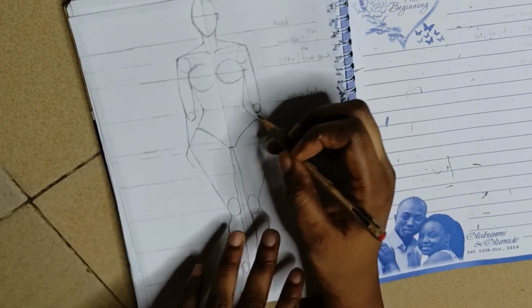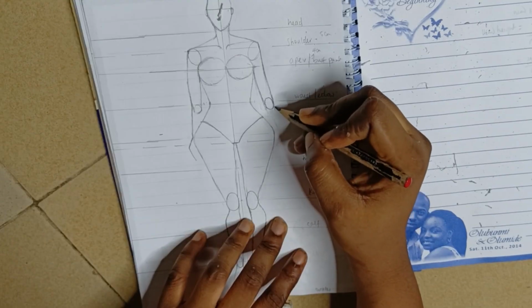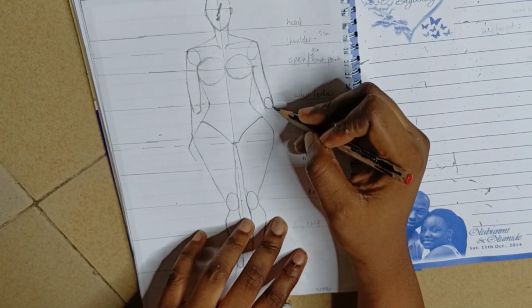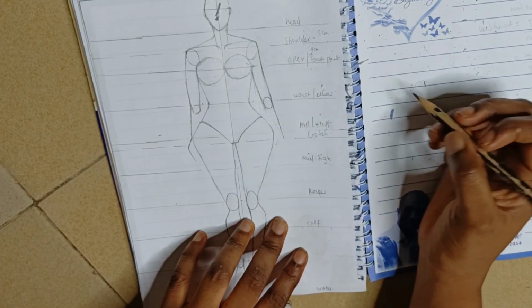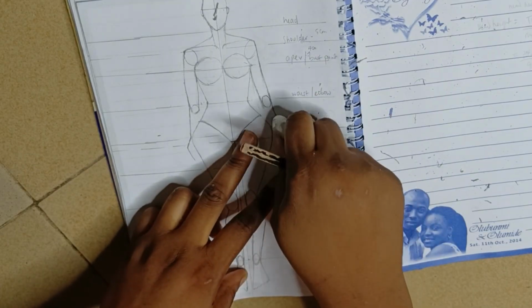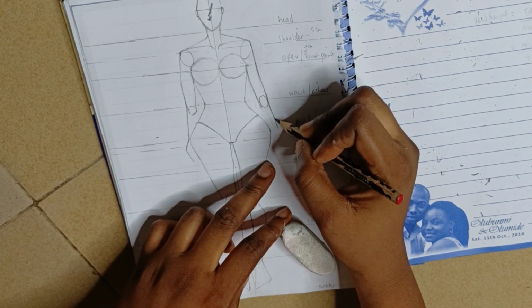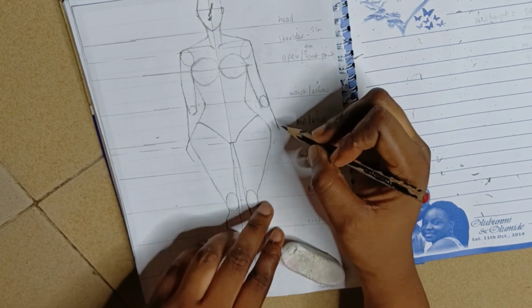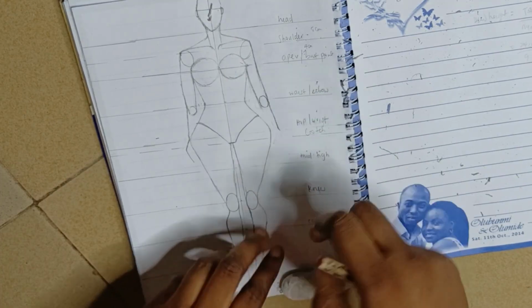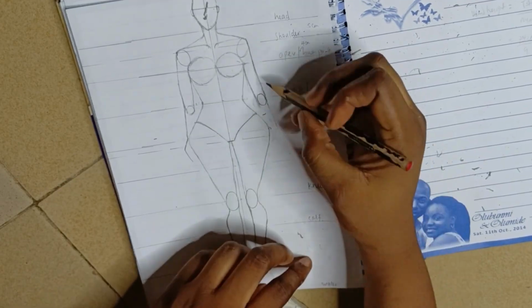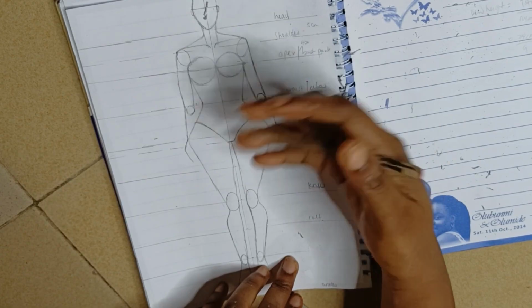Can you see? Let me do it at the other side so that you'll be able to get what I'm saying. You extend the lines to the hip line. Like this. To the hip line. So on the hip line, you do it like this. So you extend the line to the hip line. Before you get to the hip line, you dip it in a bit.